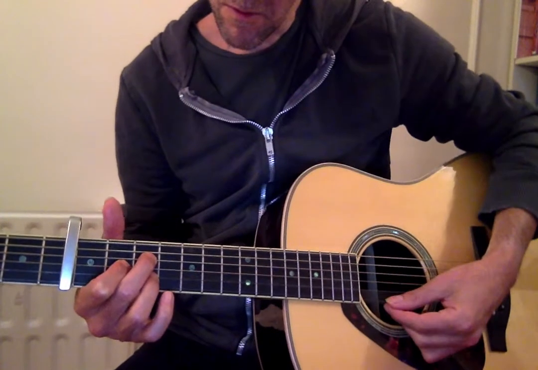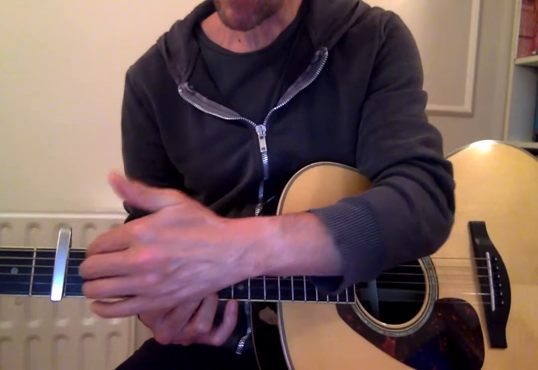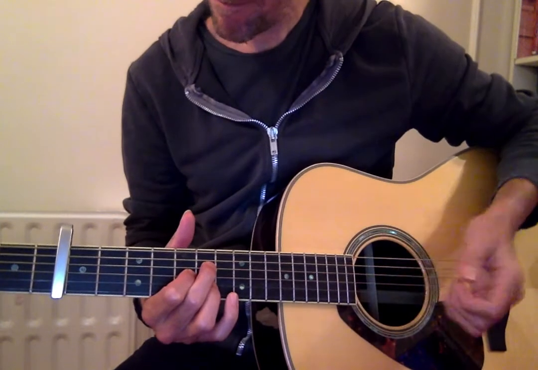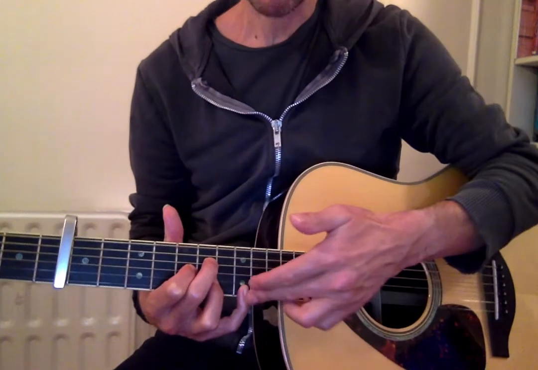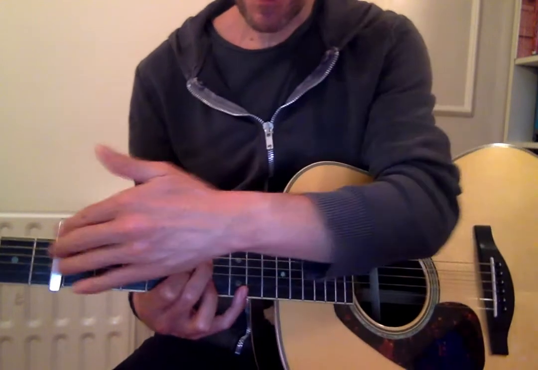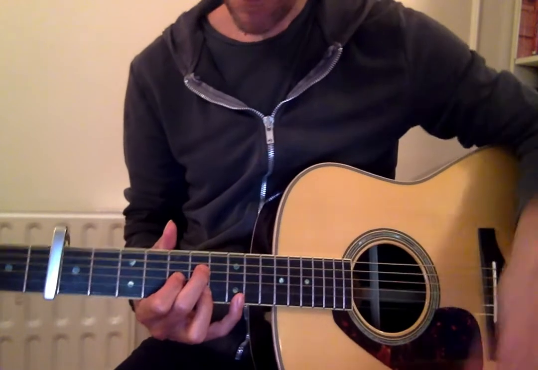So then you take it up here, in relation to the capo. 1, 2, 3, 4, 5, 6. And then if you can get your little finger up to fret 8 in relation to the capo, which will be the double dot fret actually.